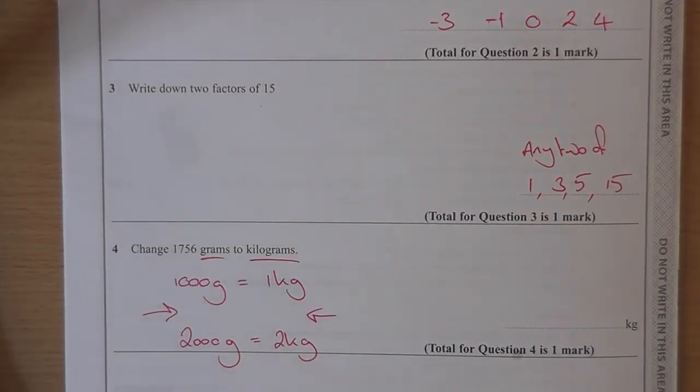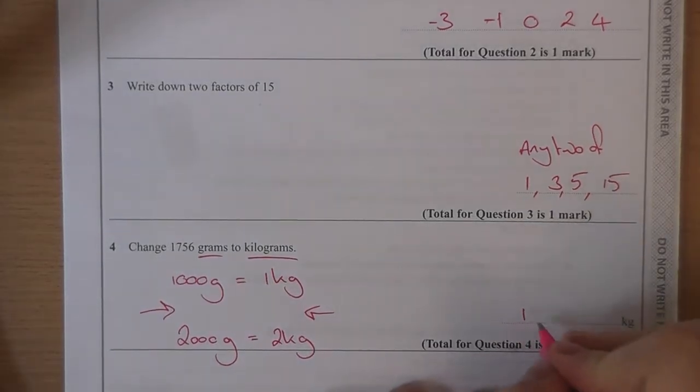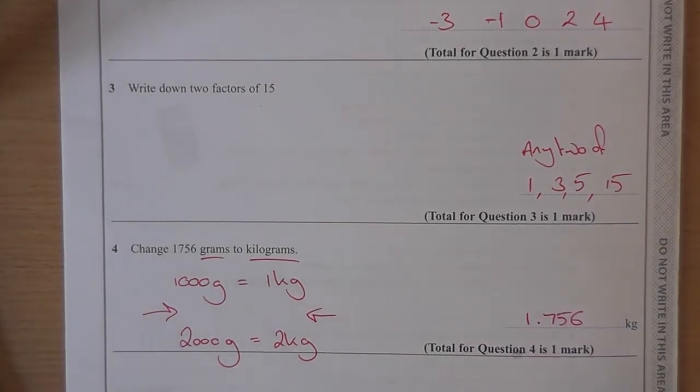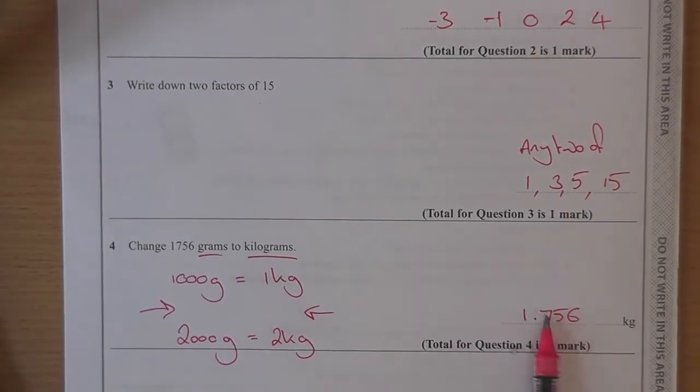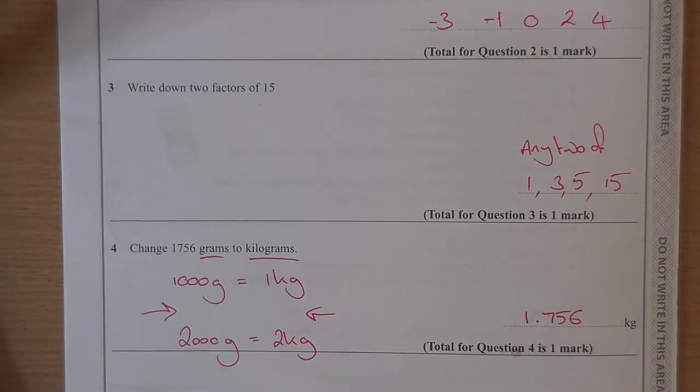We need a number between 1 and 2 that keeps all of the information from this. It keeps the same digits, the 1, the 7, the 5 and the 6, in that order. We need a number between 1 and 2. So we must be saying that it is 1.756 kilograms. By adding in the point to there, we're keeping all the numerical information. We're keeping the 1, the 7, the 5 and the 6 in that order. But we're adding the point in to scale it so it's between 1 and 2.